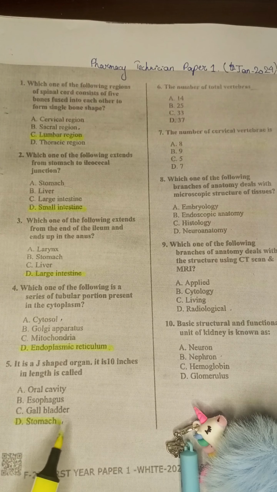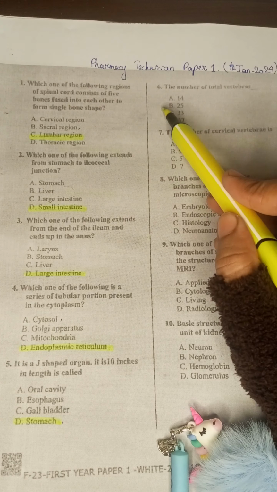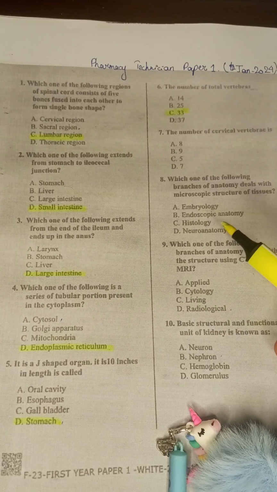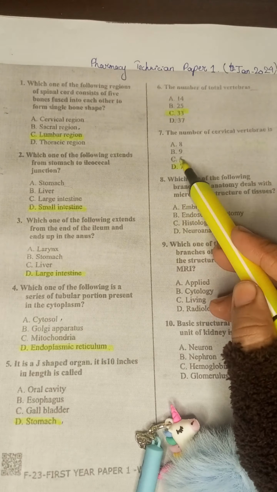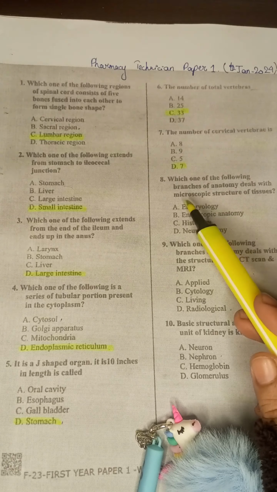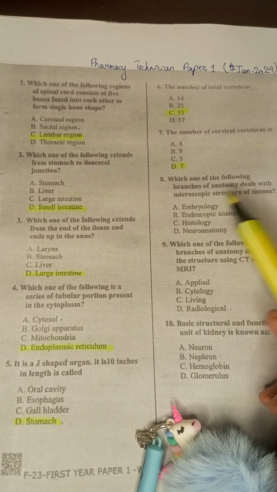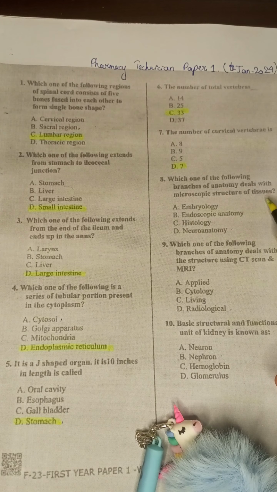The number of total vertebrae is 33. ठीक हो गया? Then the number of cervical vertebrae is 7. Which one of the following branches of anatomy deals with microscopic structure of tissues?